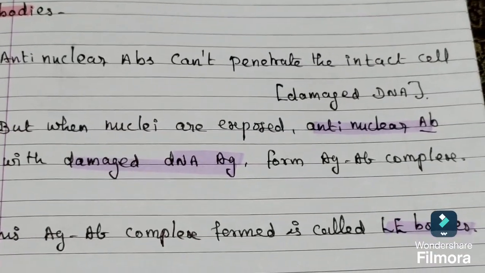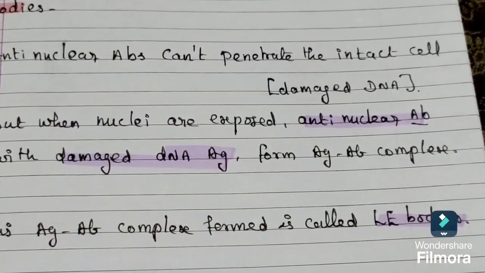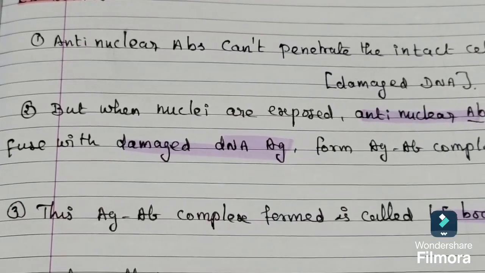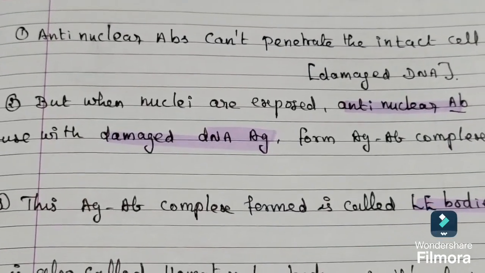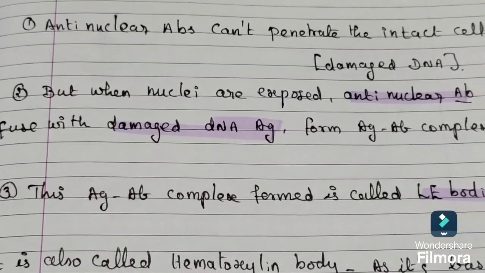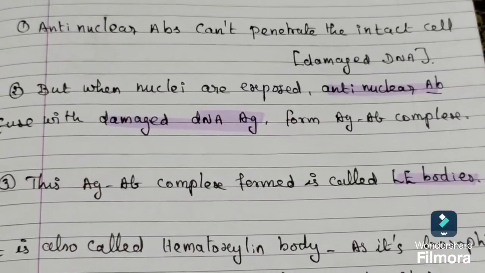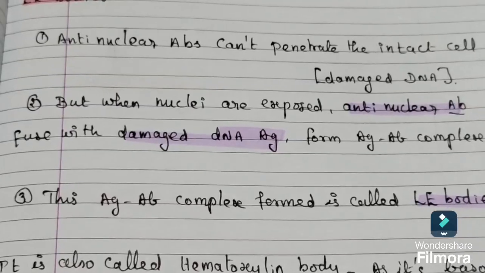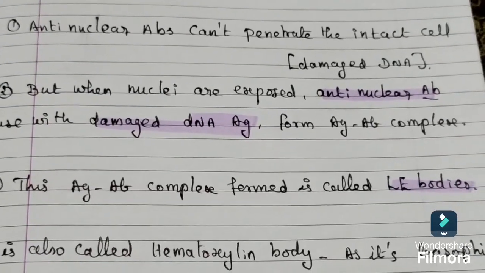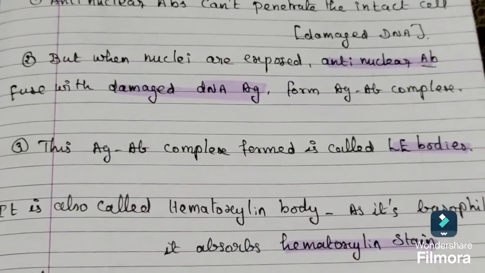Anti-nuclear antibody cannot penetrate the intact cell because this one has the damaged DNA. But when nuclei are exposed, anti-nuclear antibody fuses with the damaged DNA antigen and forms the antigen-antibody complex. Only under this condition, when nuclei are exposed, does it form the complex.